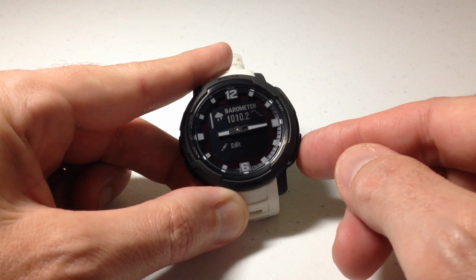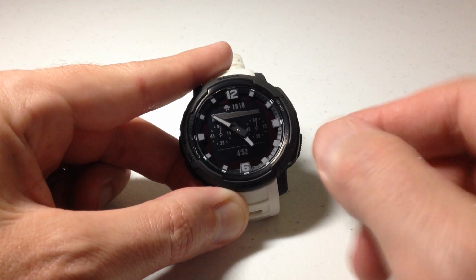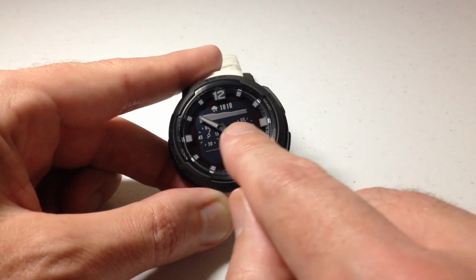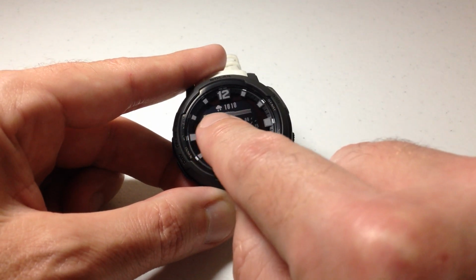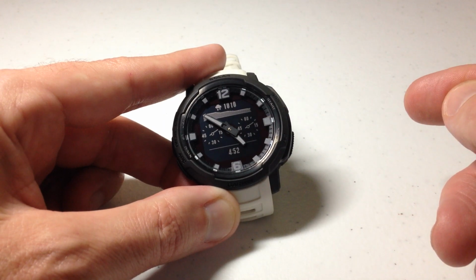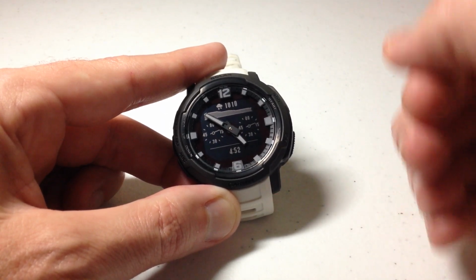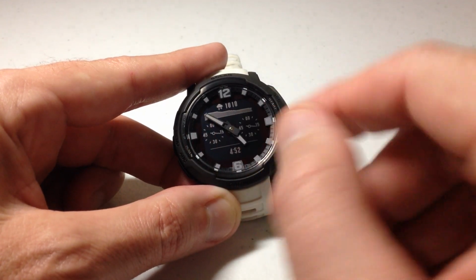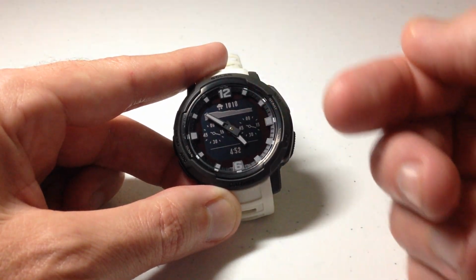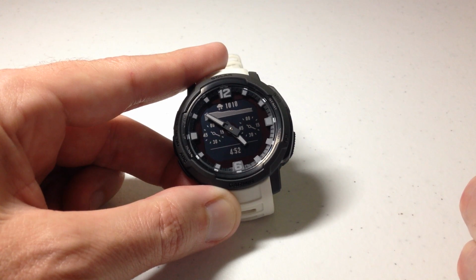Let's go ahead and go back to the watch face. You can see the watch face kind of looks the same as what it did before. Even though it's hard to tell, it is showing the 48-hour trend versus the 6-hour trend. Whatever you have your plot area selected as, that is going to be what you're going to see no matter if you're looking at it on the watch face or in the barometer itself.